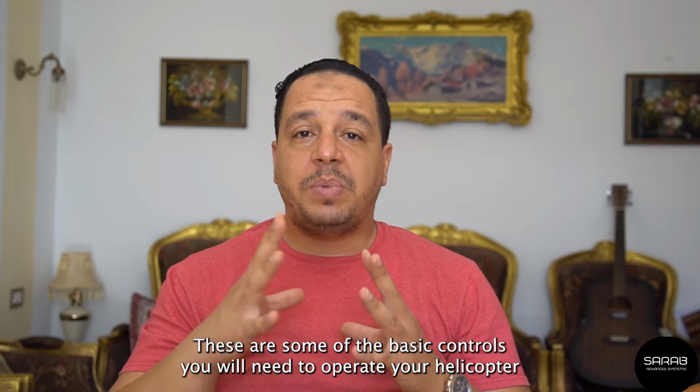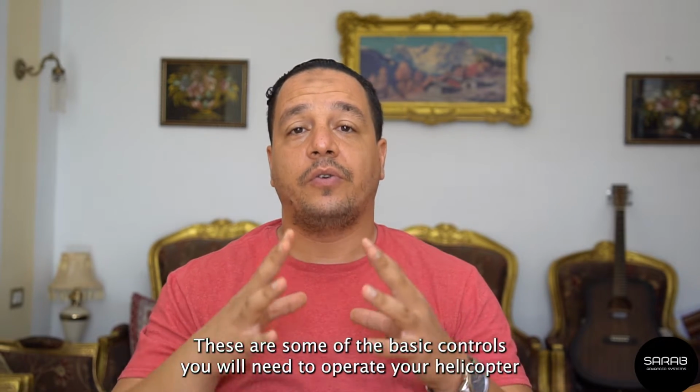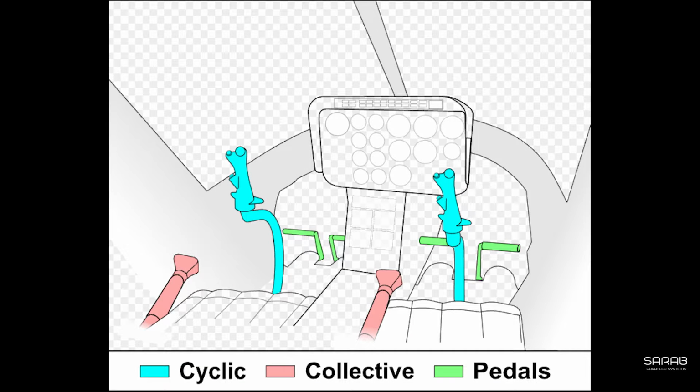Here are some of the basic controls you will need to operate your helicopter. On the left side of your seat, you will find the collective lever mounted on the cabin floor. At the end of the collective, you will find the grip called a throttle. In front of your seat, you will find a stick known as the cyclic. And finally, there are two anti-torque pedals at your feet which control the tail rotor.